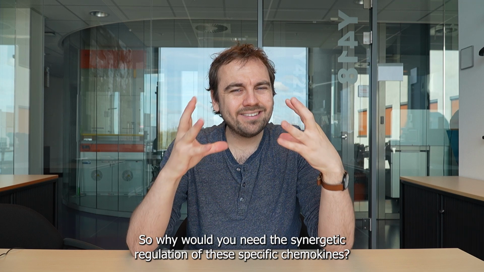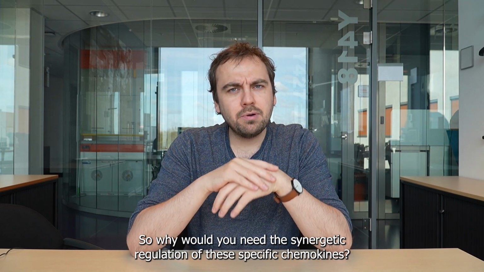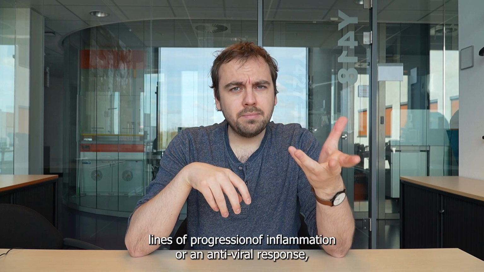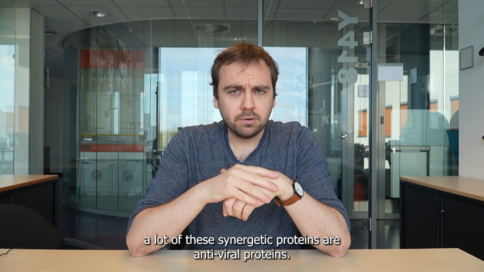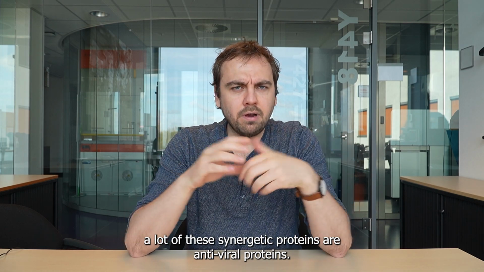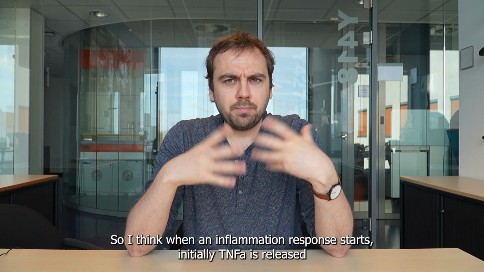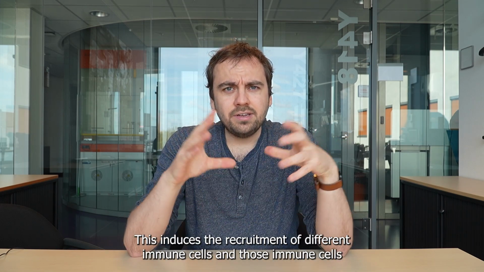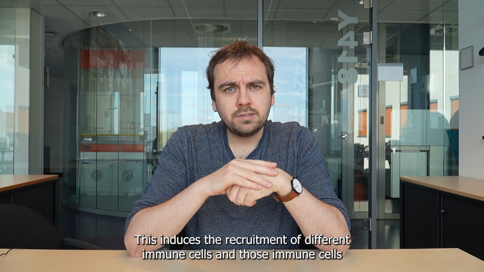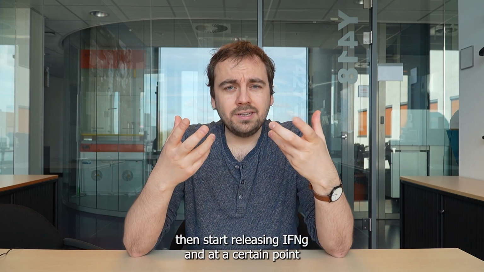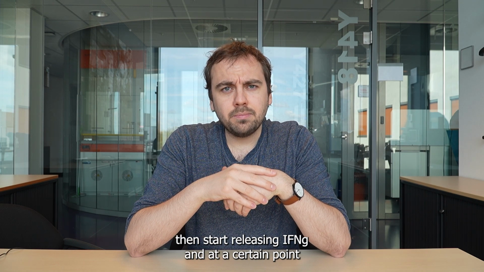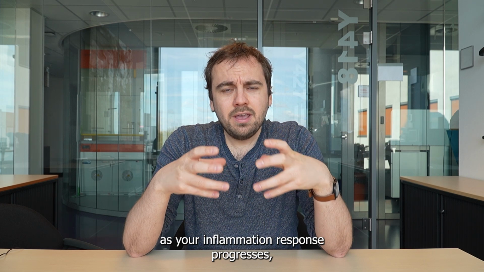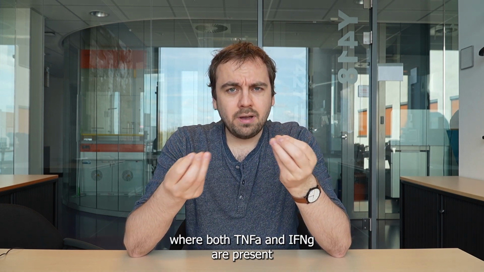So why would you need the synergetic regulation of these specific chemokines? This is me speculating, but I think it's somewhere along the lines of the progression of inflammation or an antiviral response. A lot of these synergetic proteins are antiviral proteins. So I think when an inflammation response starts, initially TNF-alpha is released. This induces the recruitment of different immune cells, and those immune cells then might start releasing interferon gamma. And at a certain point, then you can end up with a microenvironment as your inflammation response progresses, where both TNF-alpha and interferon gamma are present.